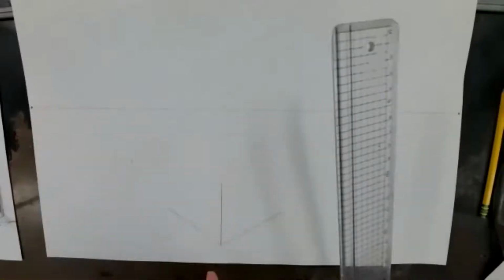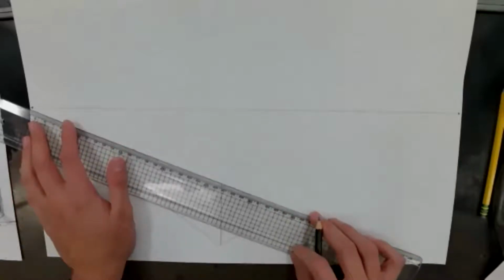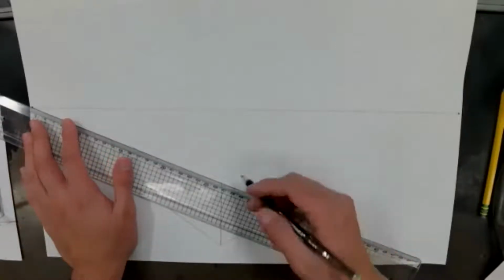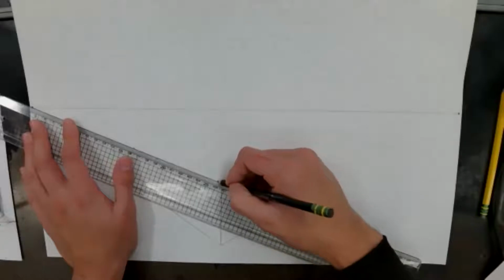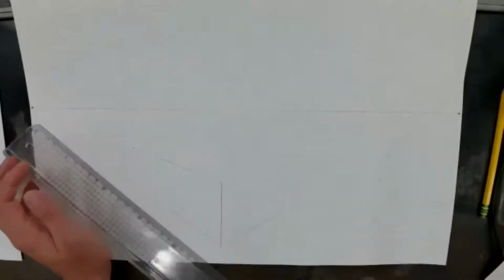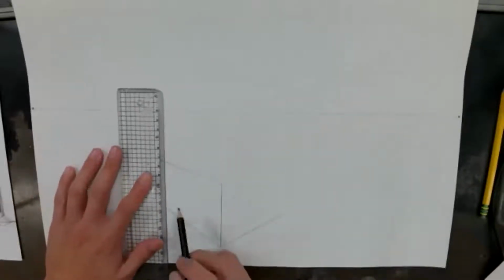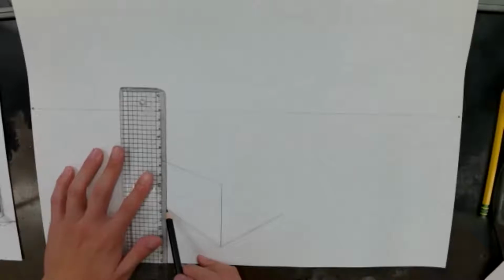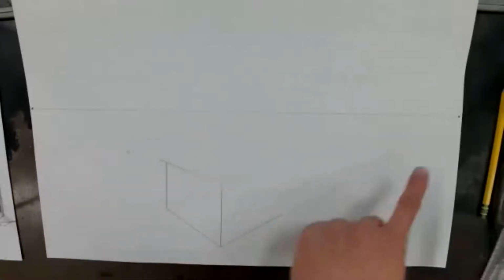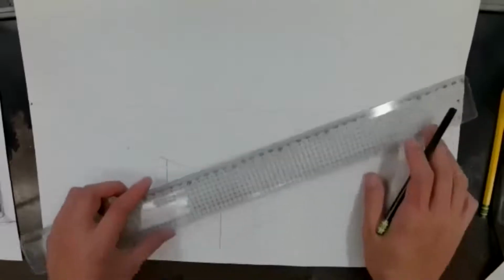If you're not making a straight line up and down, you're connecting them. Okay, I connected it, and now I'm gonna make a line straight up and down. And this one too. Connect this one to that one.